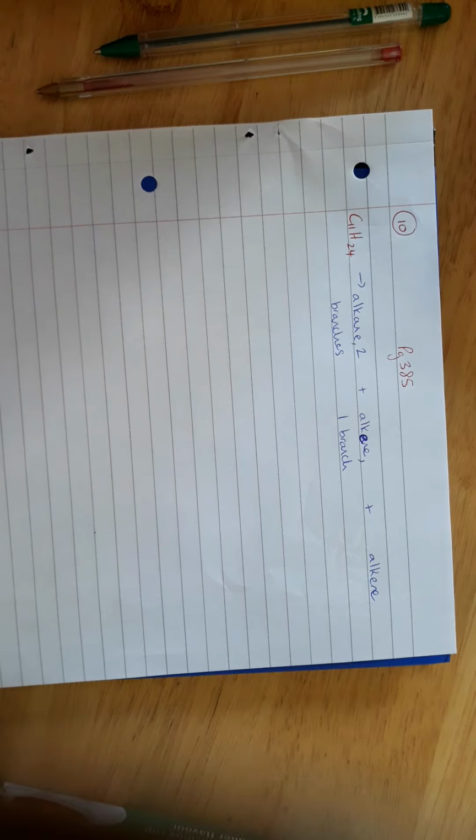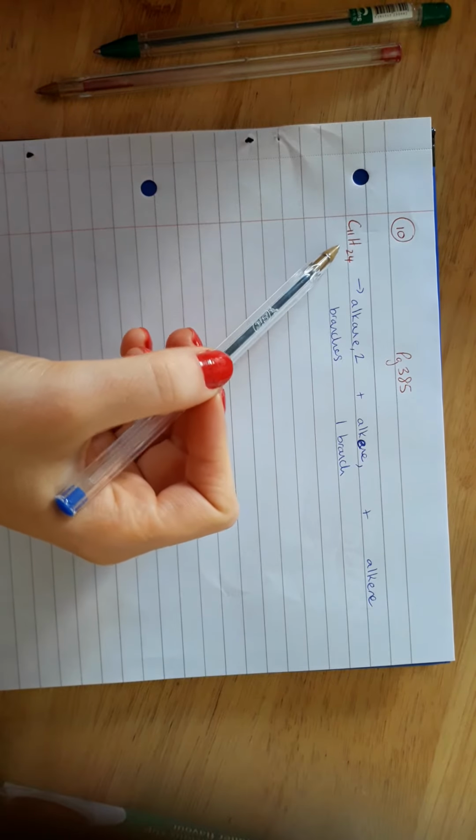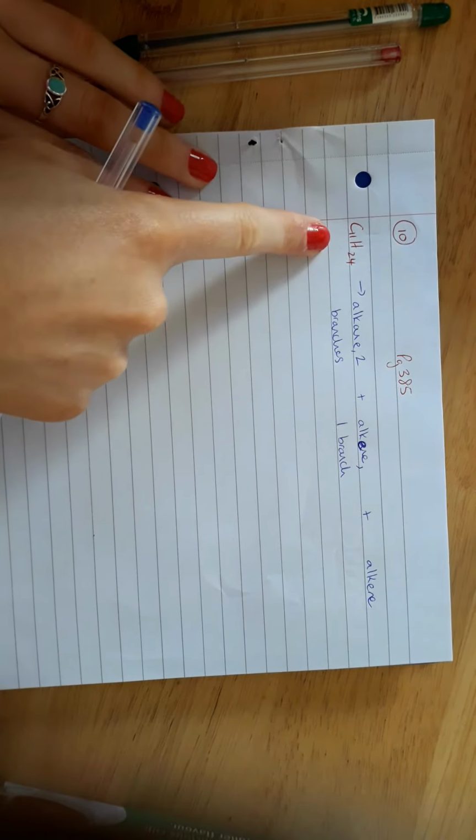Now this question is question 10 on page 385. Looking at the question, it says liquid paraffin is a mixture of different compounds. The molecular formula of one of these compounds is C11H24. So that is the really long chain hydrocarbon that we start off with at the beginning.